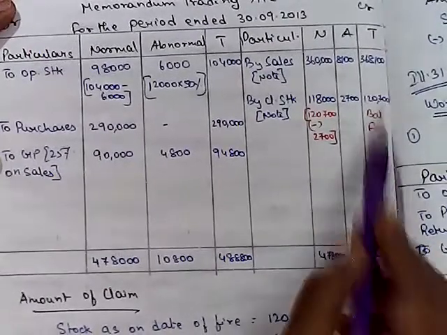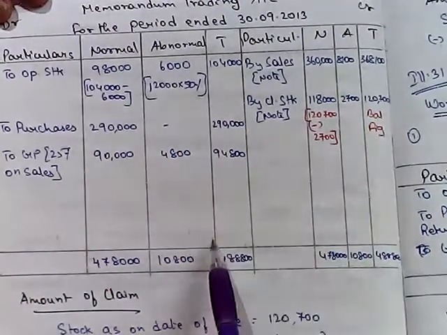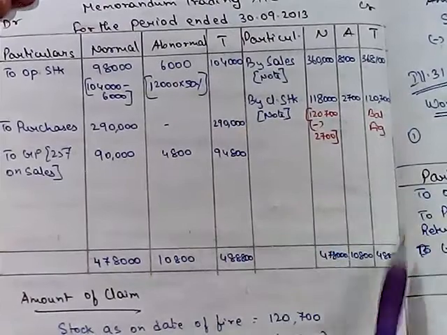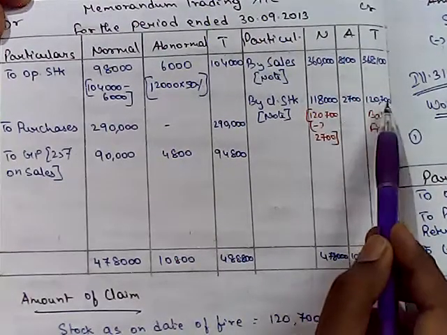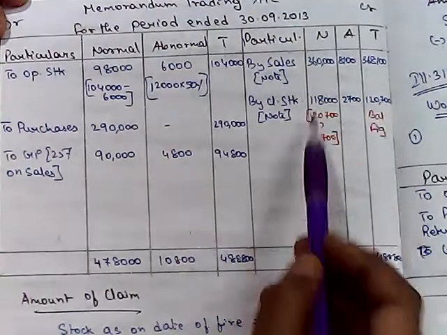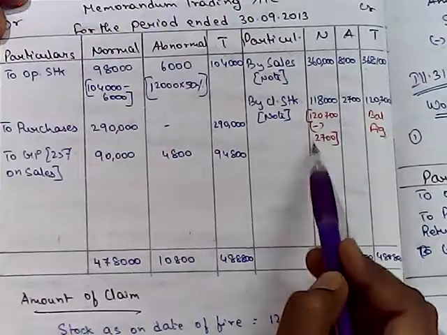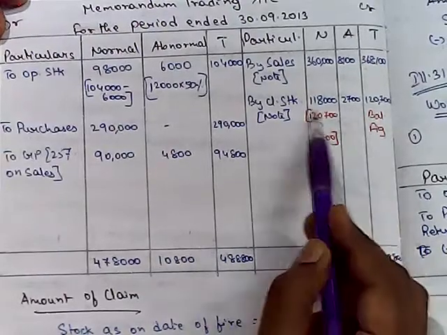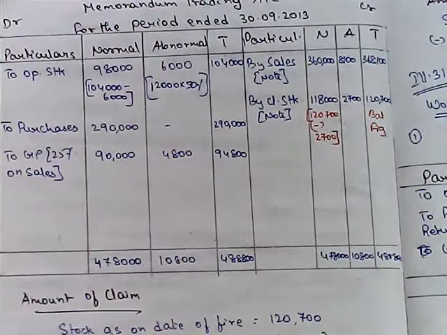Total is nothing but your balancing figure. That is, you add the total column here in the debit side and in the credit side. So you will get the balancing figure of total, which is 1,20,700. So what is your normal closing stock? It is nothing but 1,20,700 minus 2,700, which is 1,18,000.